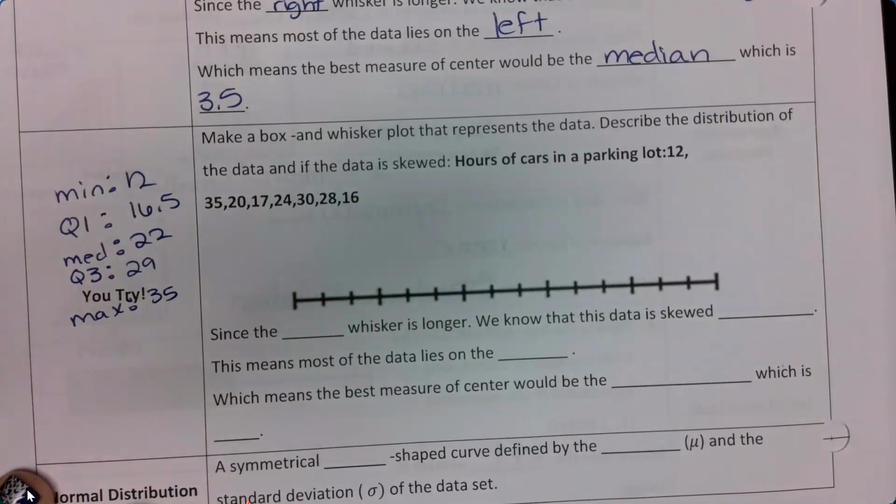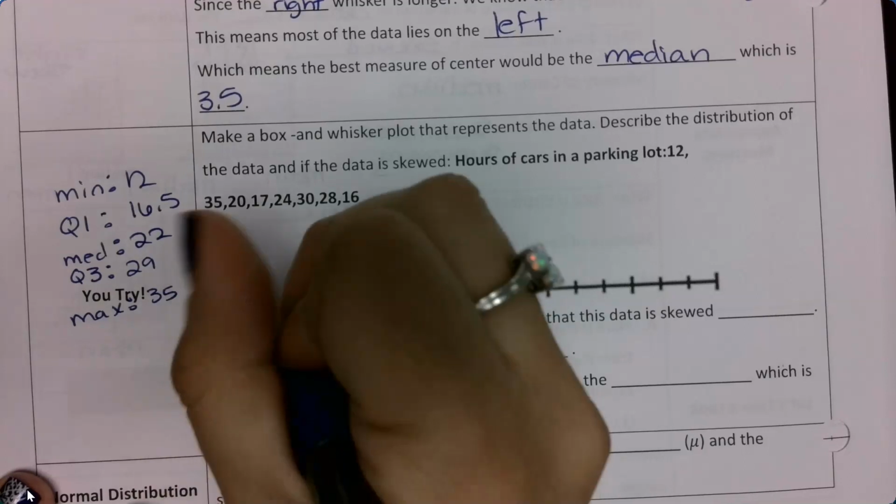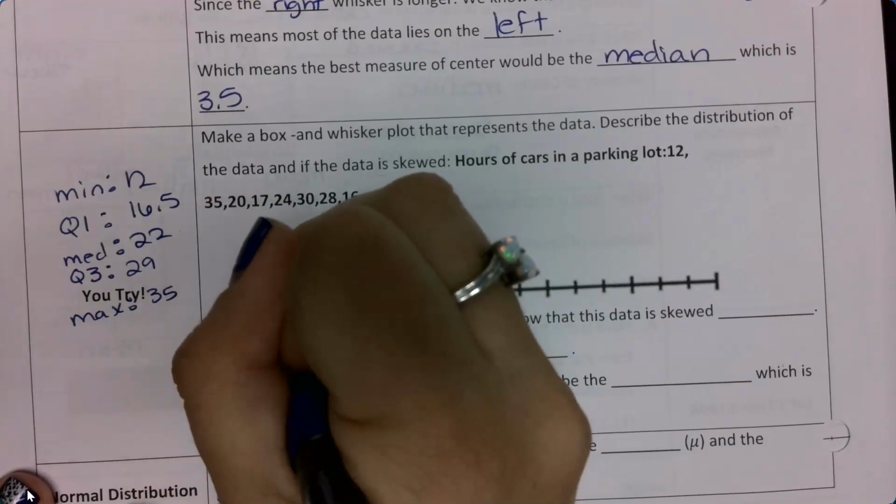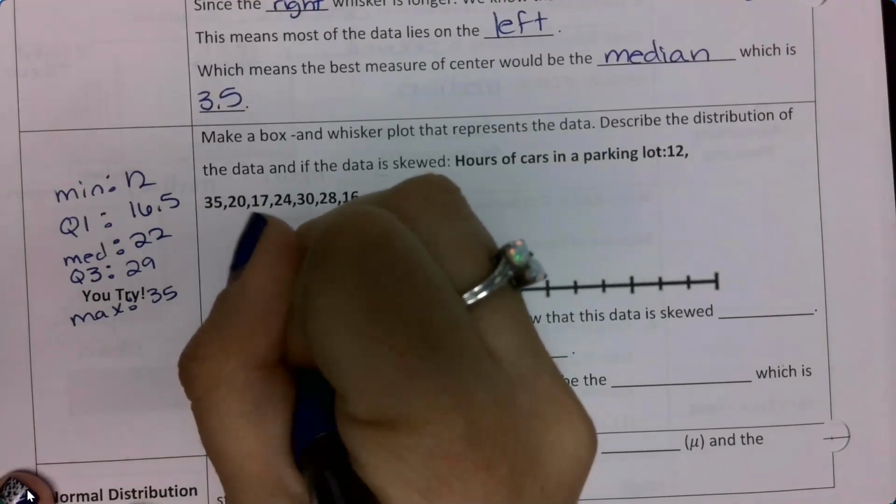35. So for this one, when I go ahead and go to make my box and whisker plot, I'm going to count by 2 so I can get everything on the number line. I'll start at 10.